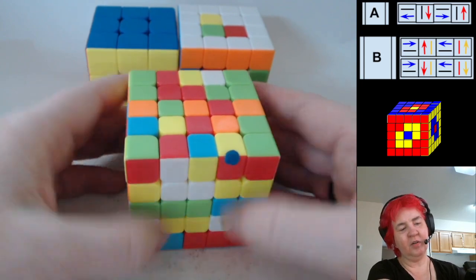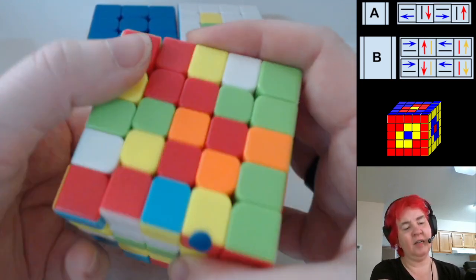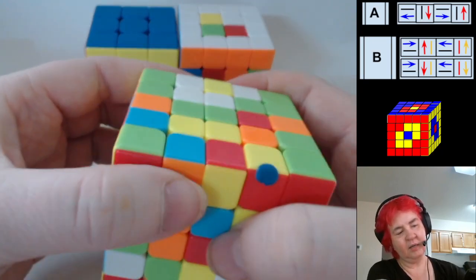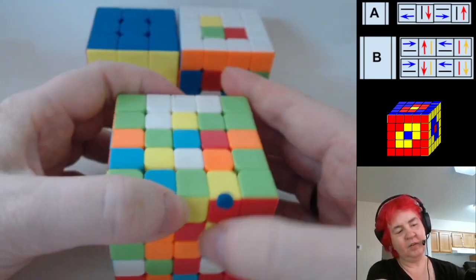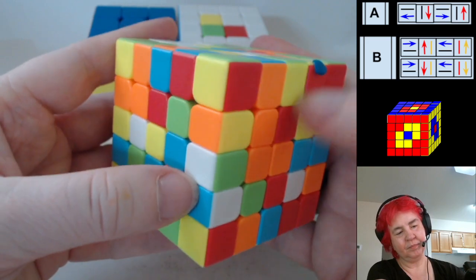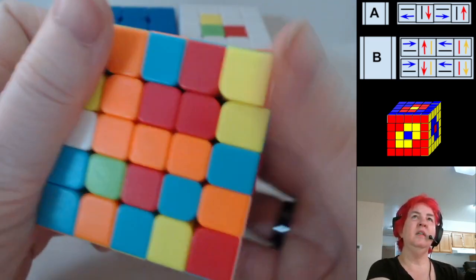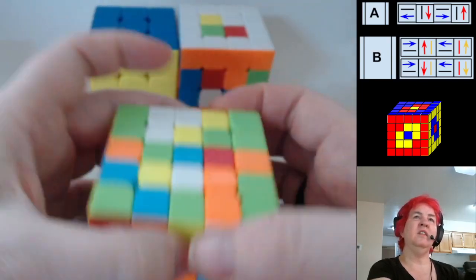So this piece, corners match the front, is going the yellow direction. Let's check the other sides to see if anything is happy. 1, 2, 3. No, nothing else is happy. So it's just this one piece. Slide up, slide up, slide down, slide down.